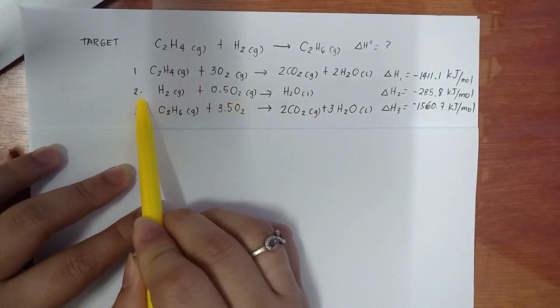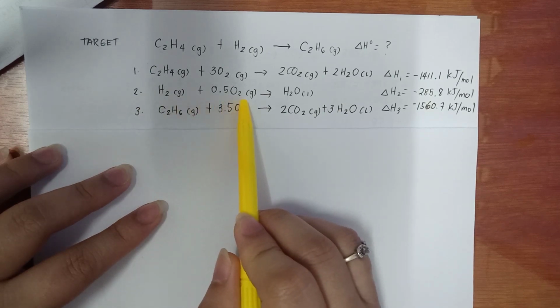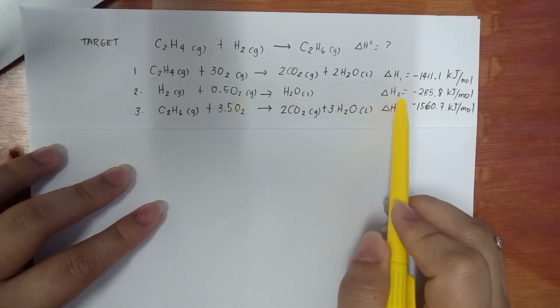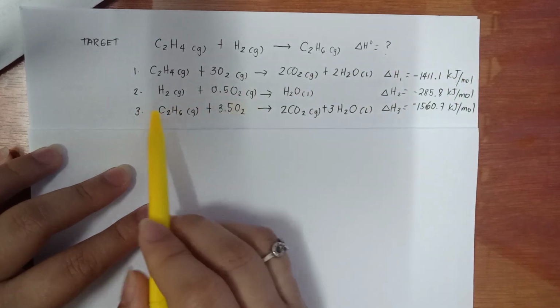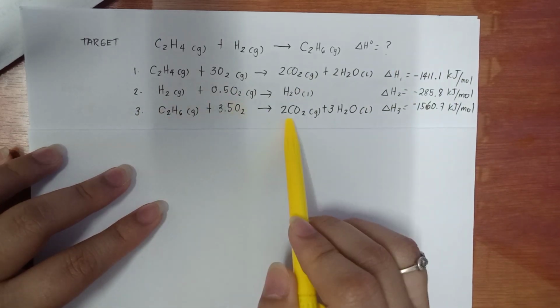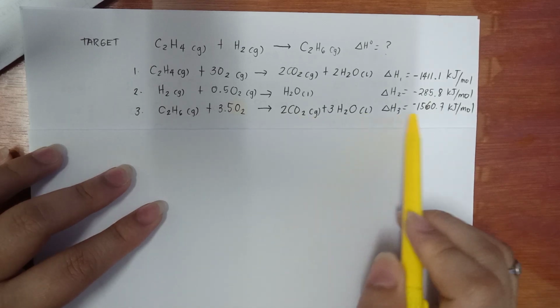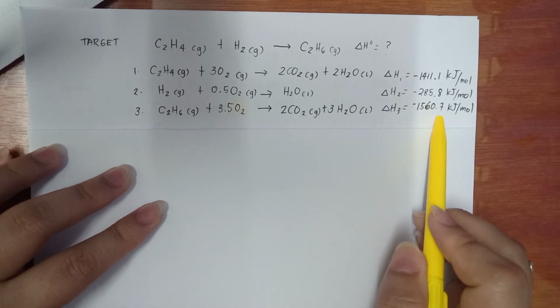The second intermediate reaction is H2 + 0.5 O2, or 1/2 O2, to form H2O with the enthalpy change of negative 285.8 kJ per mole, and C2H6 + 3.5 O2 to form 2CO2 + 3H2O with the enthalpy change of negative 1560.7 kJ per mole.